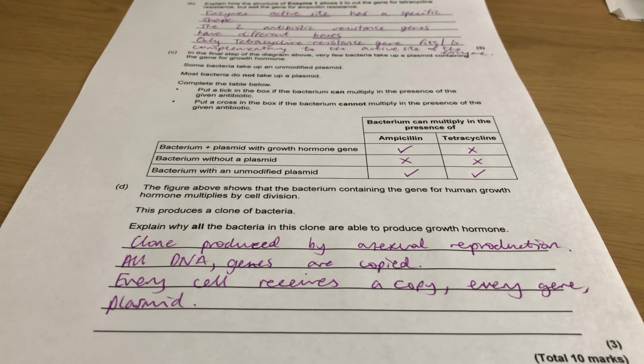The figure above shows the bacterium containing the gene for human growth hormone multiplies by cell division. This produces a clone of bacteria. Explain why all the bacteria in this clone are able to produce growth hormone. Okay, so the clone is produced by asexual reproduction. There's no copying of information from two different sources. It's all come from that one individual, so that's why it's got exactly the same genetic information.